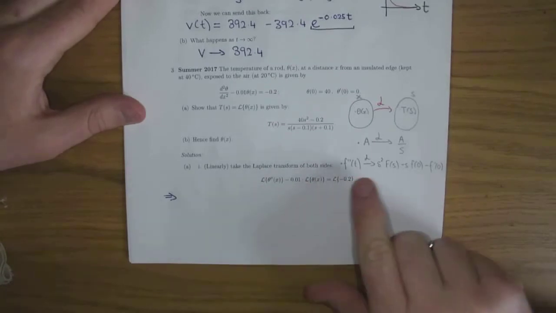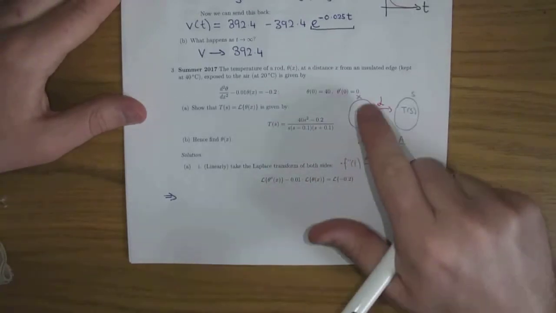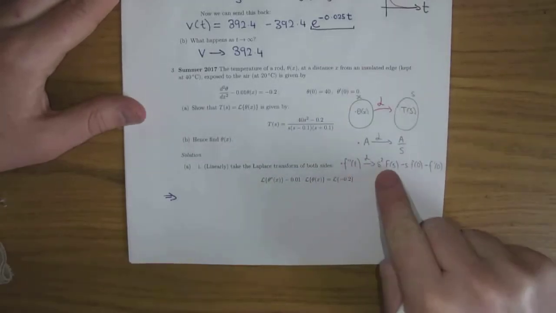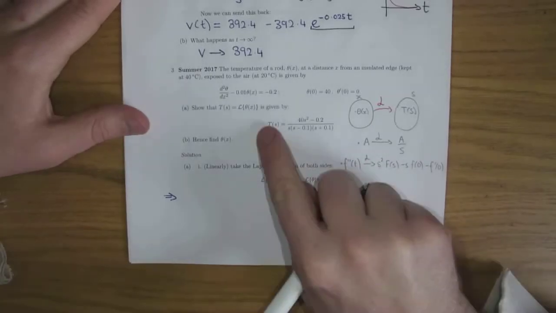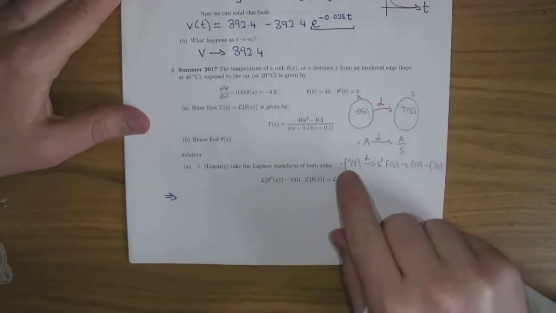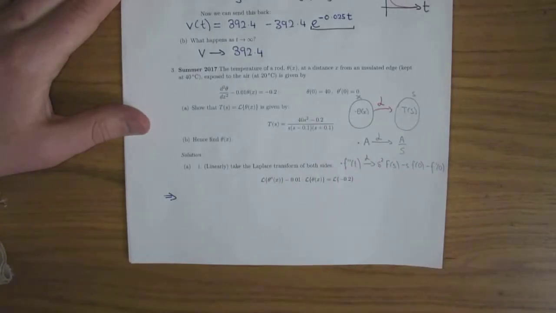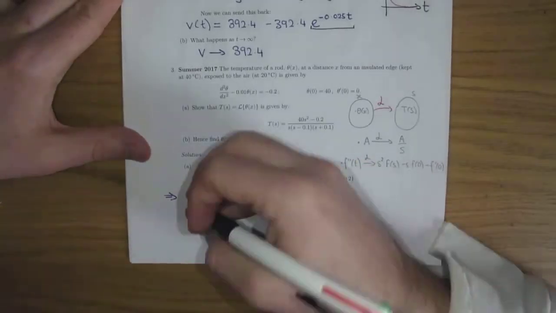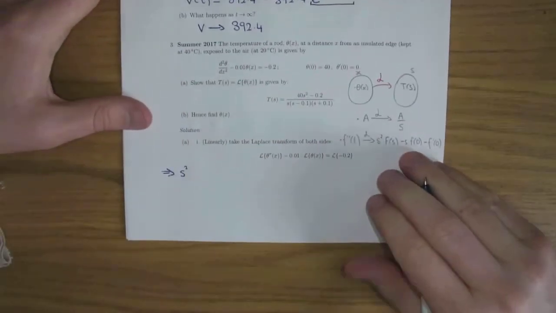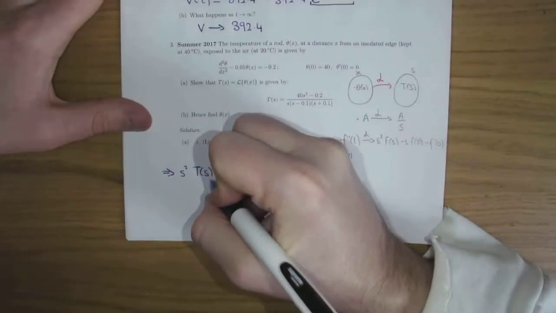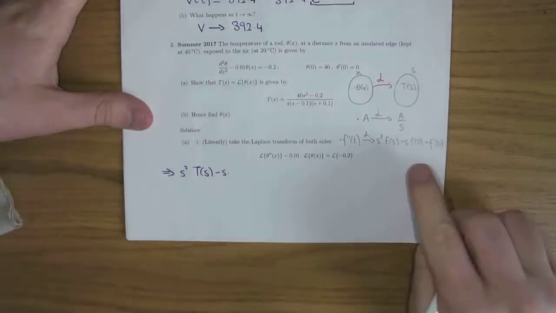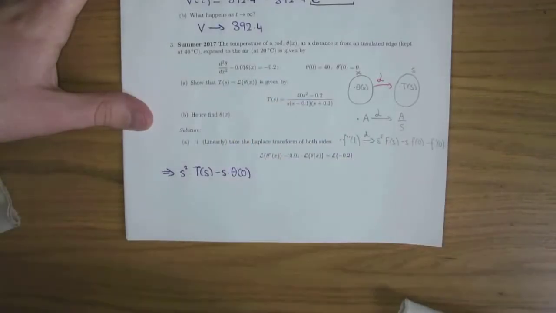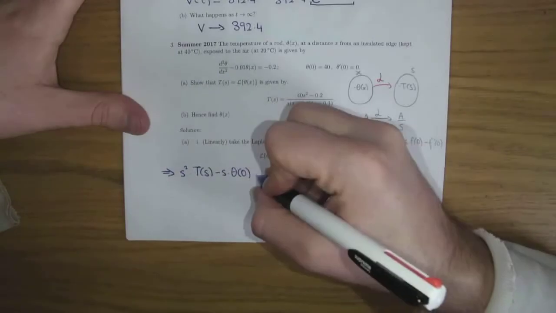So the second derivative is going to be similar. Now instead of t we have x, but you always go to s, so the s's are fine. Now this should be little f, big F, little theta. You'd write big theta, but we're going to use big T instead. So this is going to be big T of s, and then instead of f's we're going to have thetas. So the Laplace transform of the second derivative of theta with respect to x will be something like this: s squared big T of s, minus s times little theta of 0, minus theta dashed of 0.